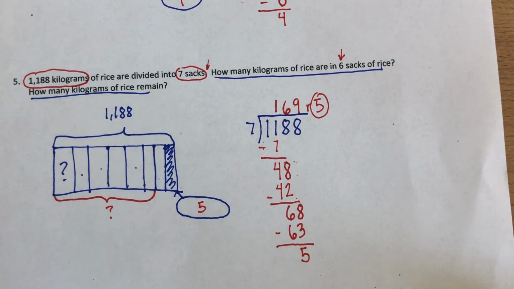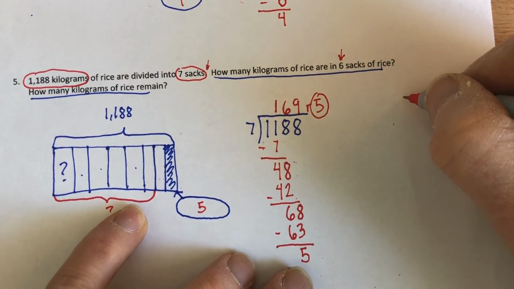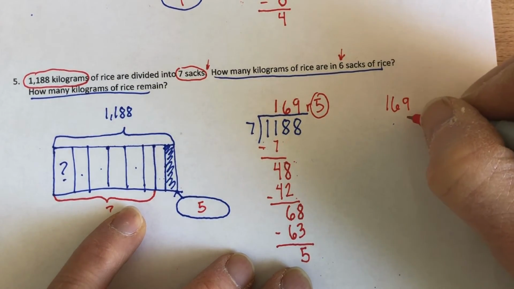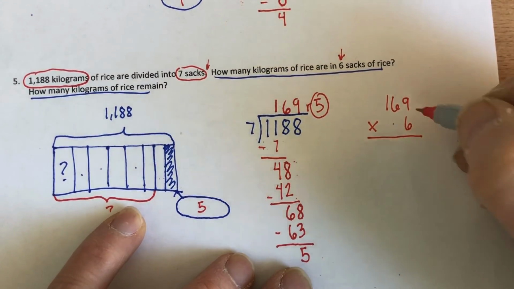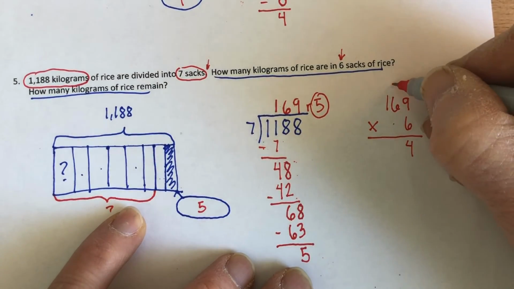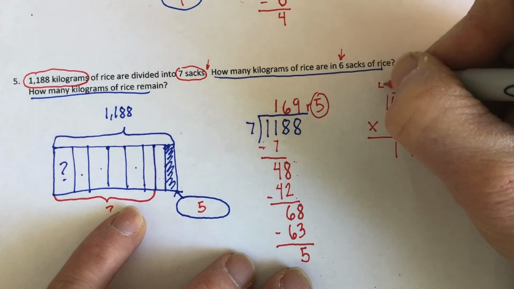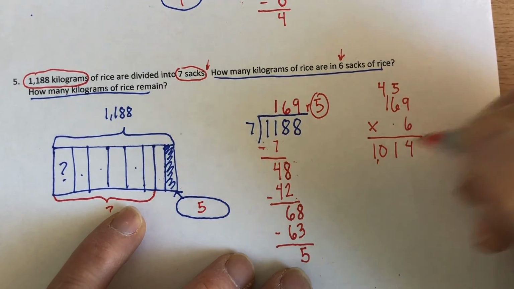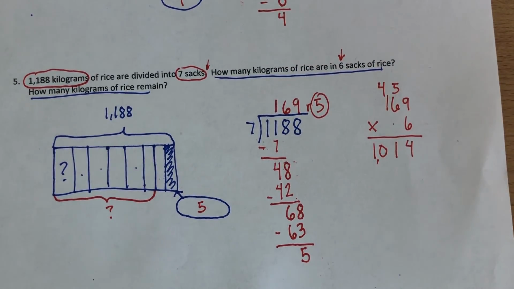Well, I have 6 groups of 169. If I just multiply it by 6, I'll know. So let's do that. So it's 169 in 1 sack, and then I multiply it by 6. Okay? 6 times 9 is 54. Carry the 5. 6 times 6 is 36. Plus 5 is 41. 6 times 1 is 6. Plus 4 is 10. Now I put my comma in. There it is. So it looks like in 6 sacks of rice, I got 1,014 kilograms. And it would be 5 kilograms of rice left.